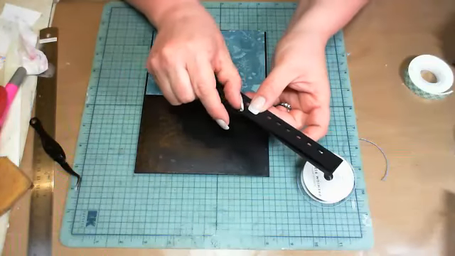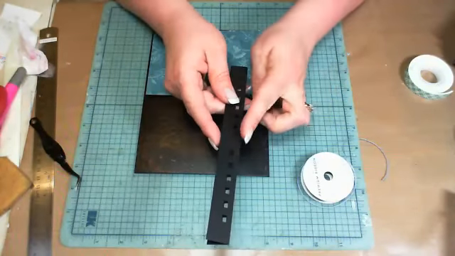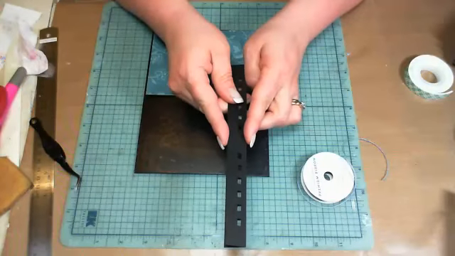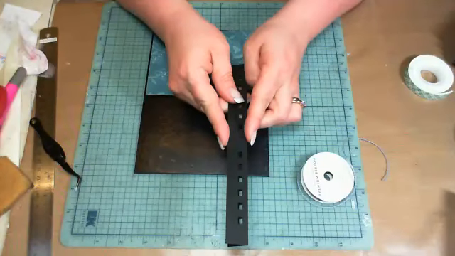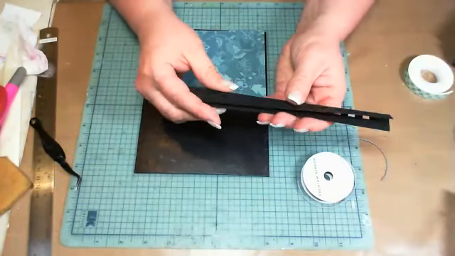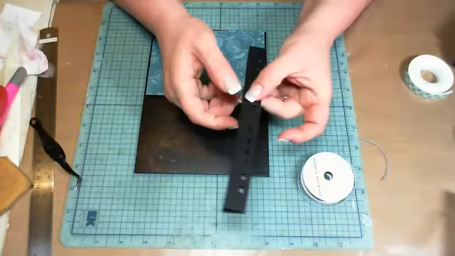I trimmed it so that from the binding edge to the end is 3/4 of an inch. So this ends up being 7 3/4 by 3/4 of an inch.